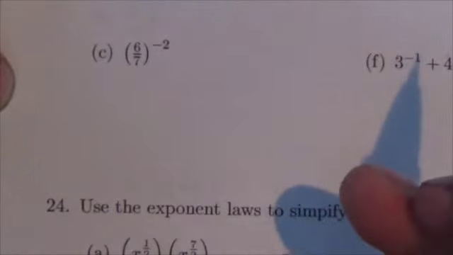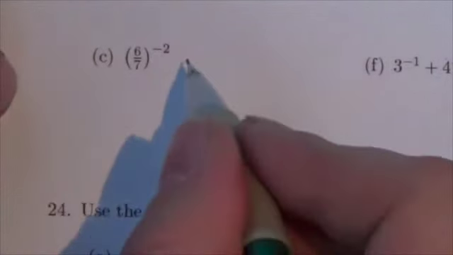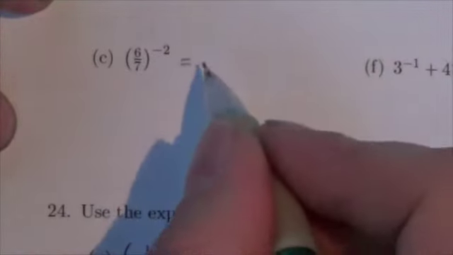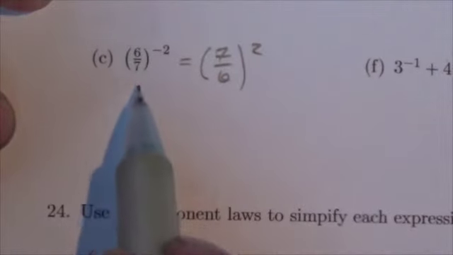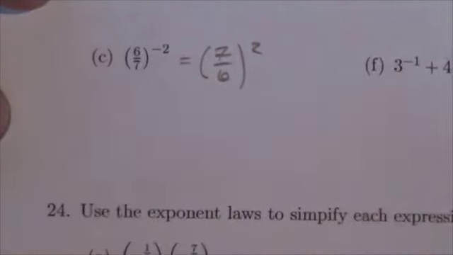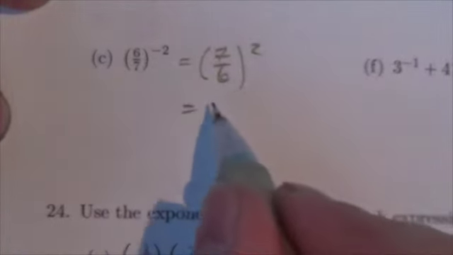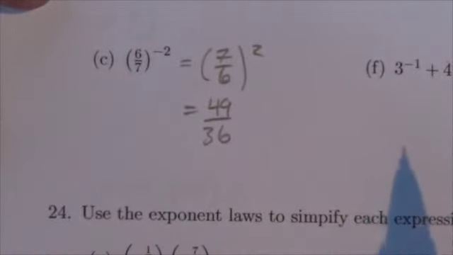Okay, this is a more interesting one. 6/7 to the negative 2. Well, that negative there is going to cause a reciprocal in the base. Because I got a term in the numerator and a term in the denominator, it's not like I'm going to leave a 1 behind. I'm just going to leave that exponent out there. So it's just going to reciprocate the base like this. So instead of 6/7, it becomes 7/6. That deals with the negative. Now I'm going to square the fraction, and I'll get 49 over 36, and that's as good as that's going to get.